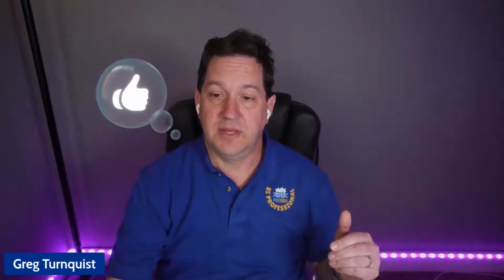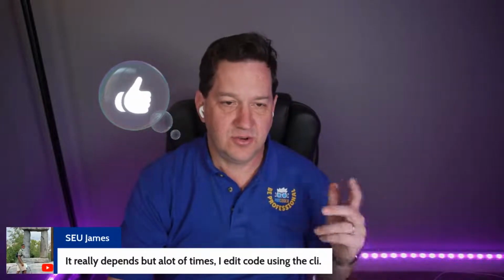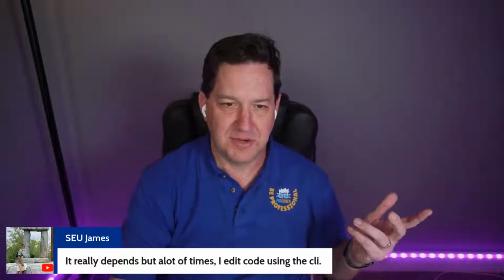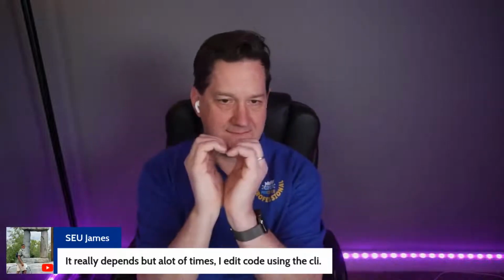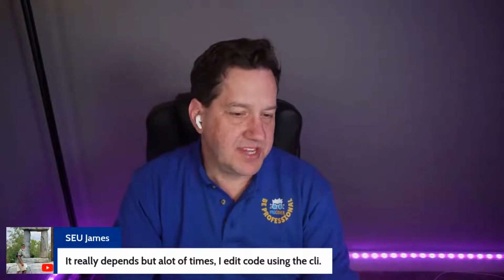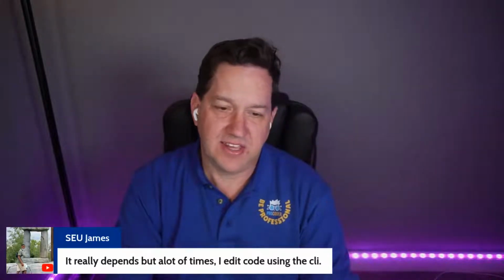So we got a follow-up comment. Cool. Thank you, Max. Thank you, OS 10, for giving me emojis when I do gestures. And if I can do the okay. SU James says it really depends, but a lot of times I edit code using the CLI. Well, you do it, man. You do it. All right.